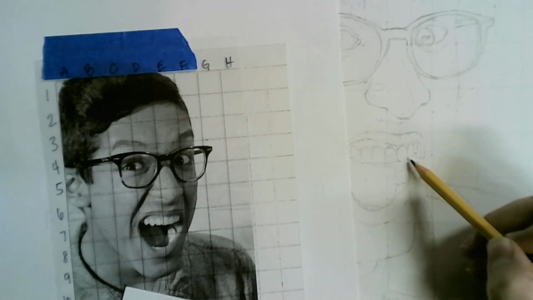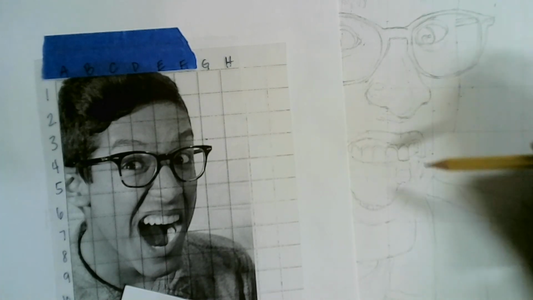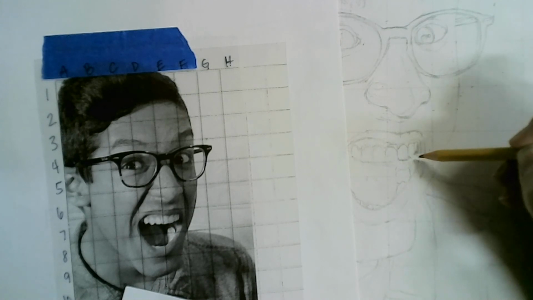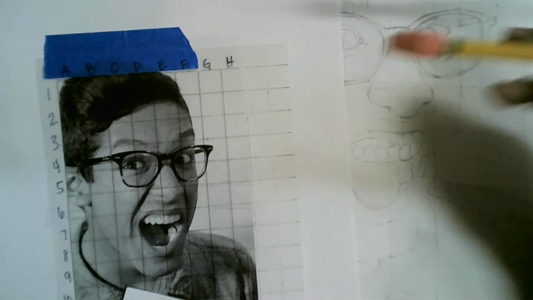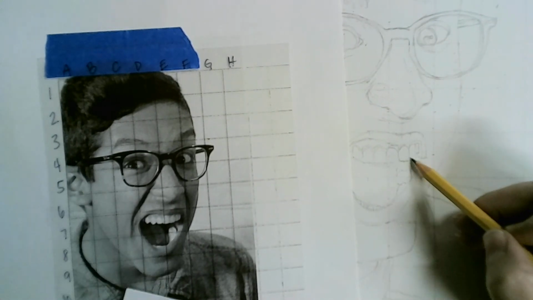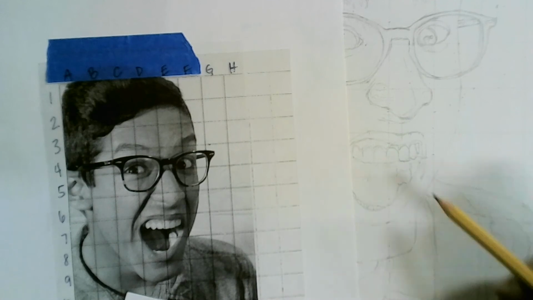Okay, so this one's a little more square, and it comes down squarish in front of this one. This one becomes a little curved on the edge, and it's a little more rounded. Usually as the teeth are facing away from you, they'll look a little more rounded. And then that one rounded.